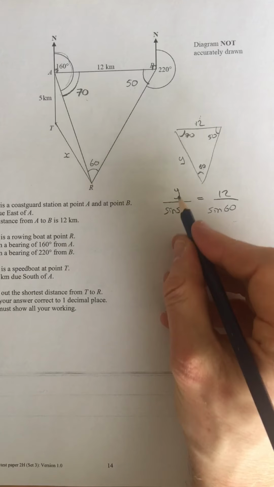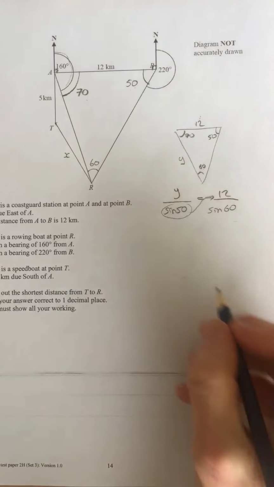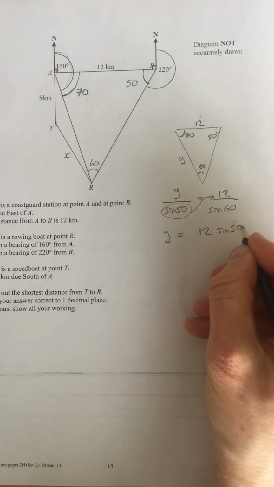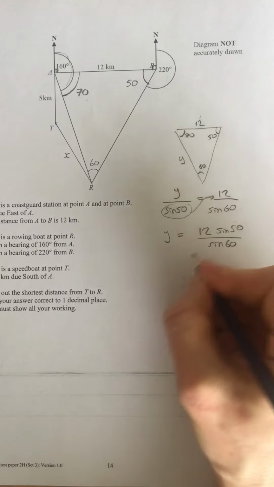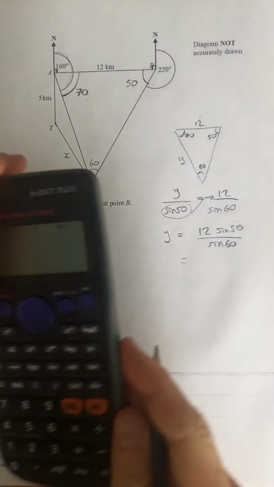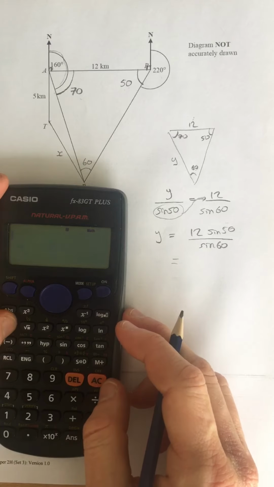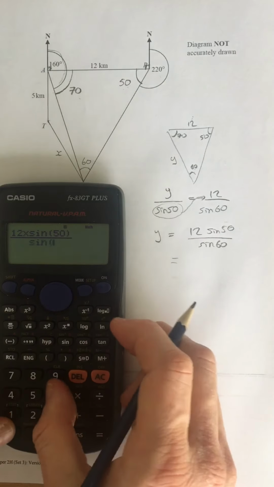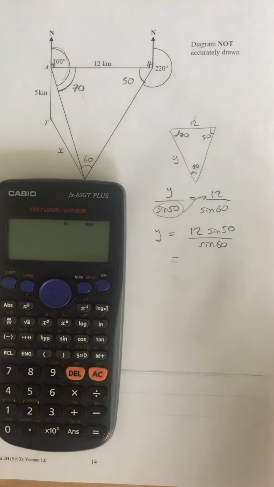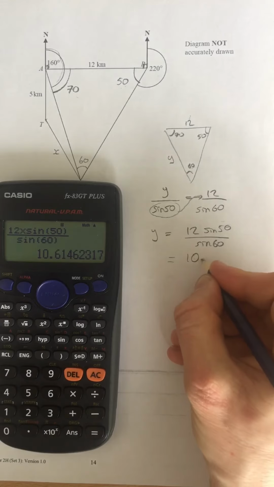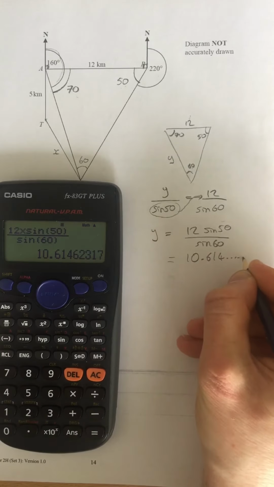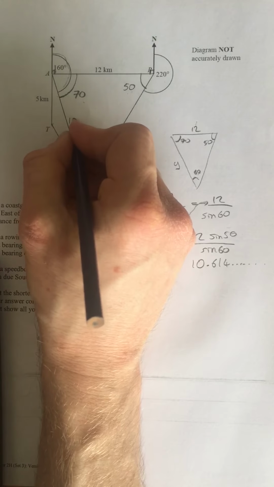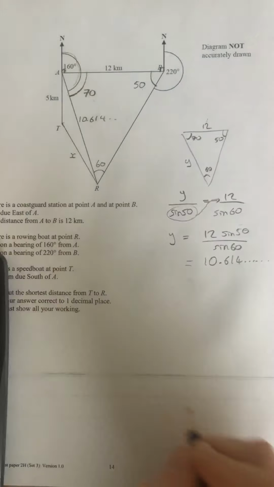Rearranging to make y the subject, y equals 12 times sine 50 over sine 60. So 12 times sine 50 divided by sine 60, and we get the answer as 10.614, and so on.